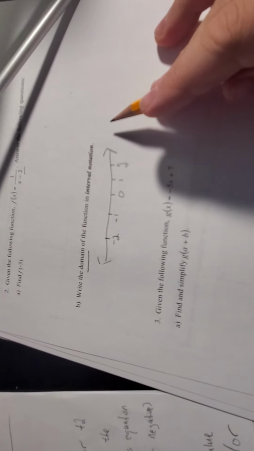Same with the opposite direction. If our domain is positive 2, which it is in our equation here, we just go back 2 spaces. So it's only by 2 spaces on our number line that we get to 0. So with that being the case, I'm going to put a point on negative 2 and 2.